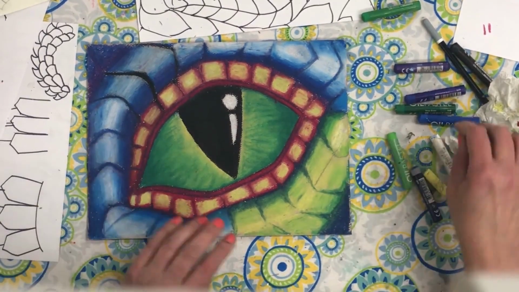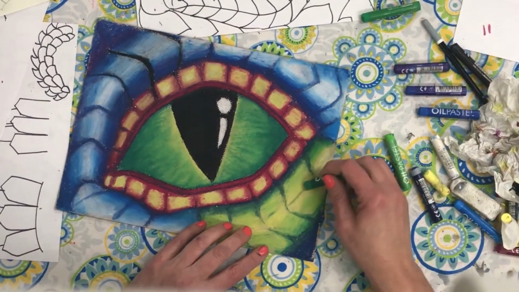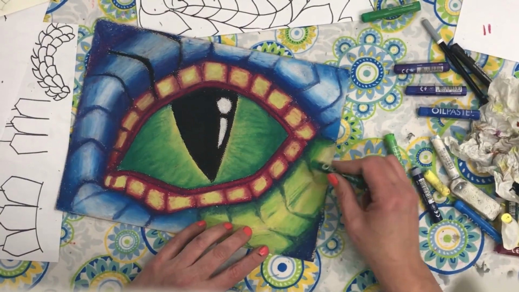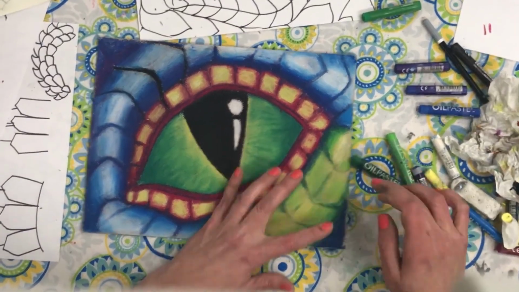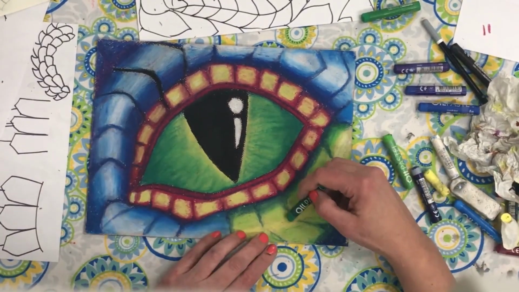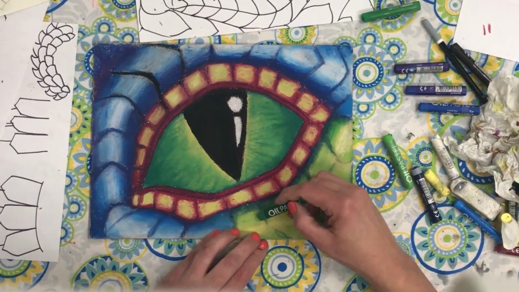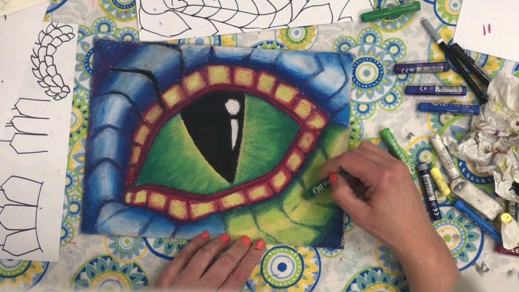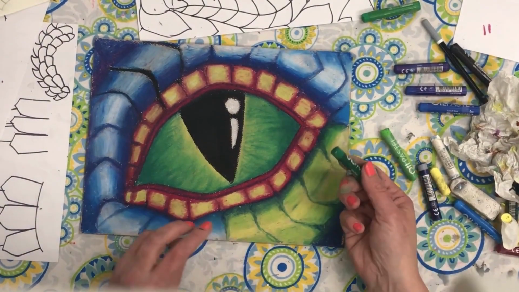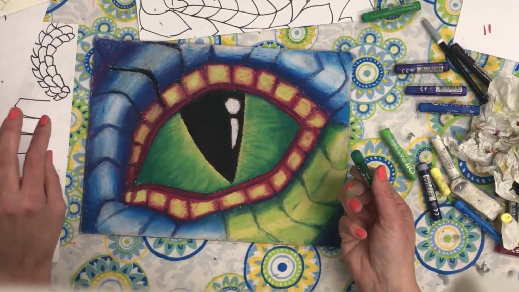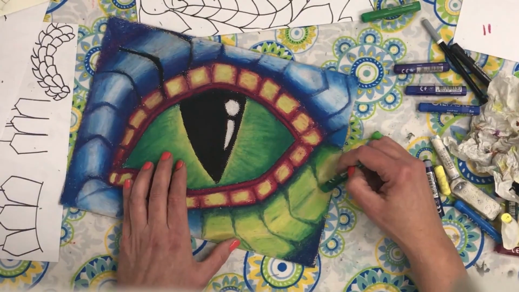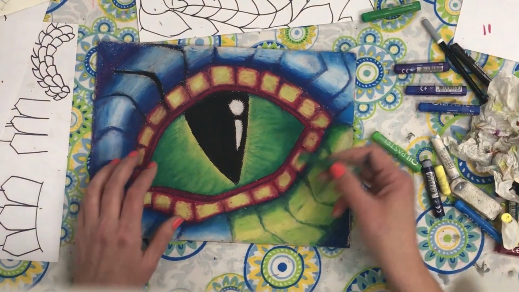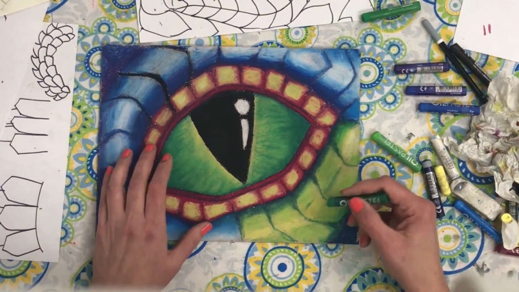All right. So at the end, I'm adding a little bit of a green ridge there, and it's up to you, but see how I'm using the edge of the pastel? If you want a sharp line, where it's flat, you can use the edge there, or you can color on some paper and chisel the point a little bit. All right, and then you can have a nice little sharp edge to use.